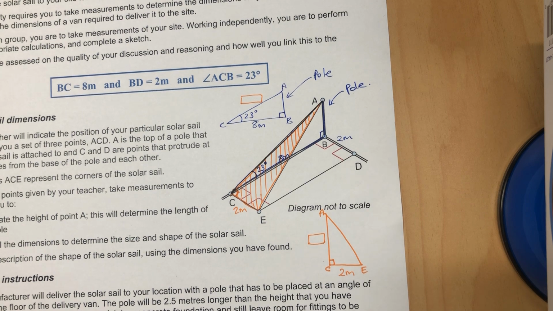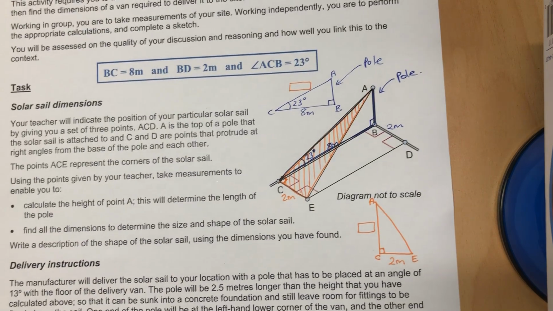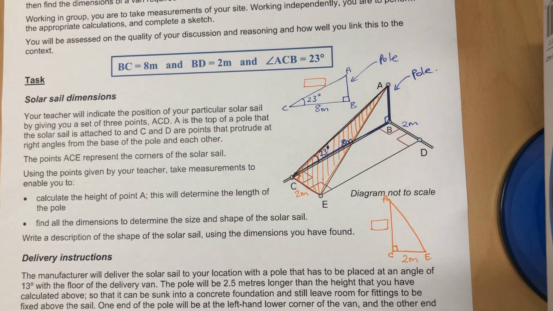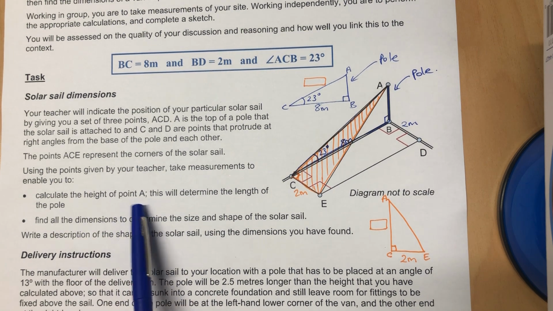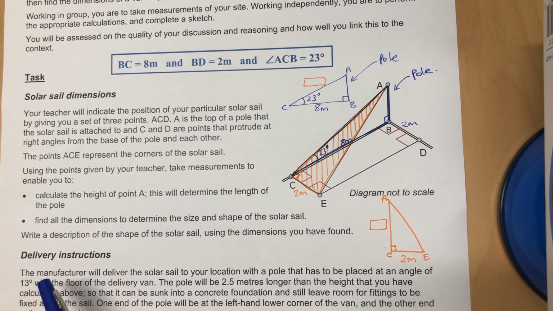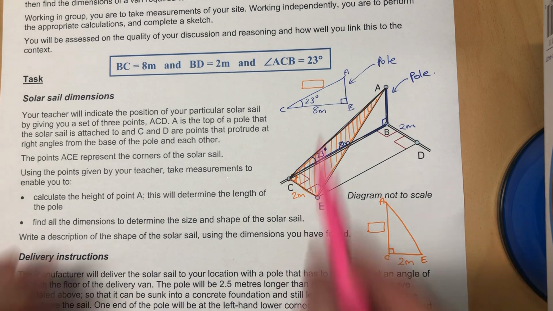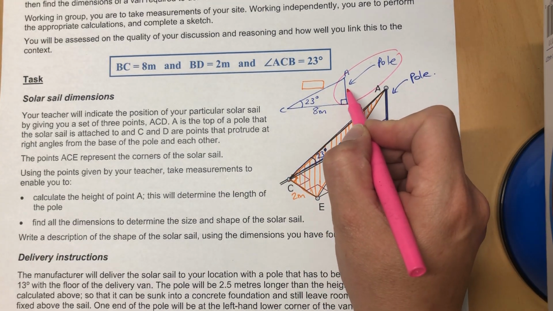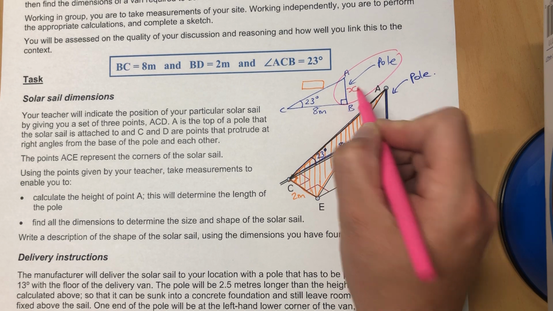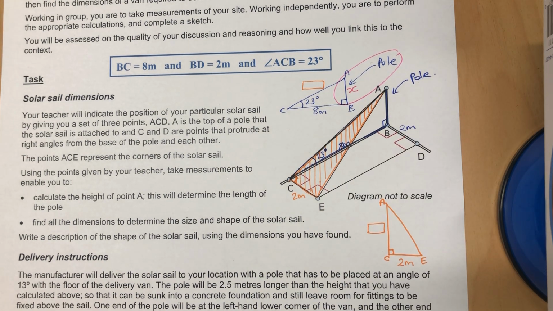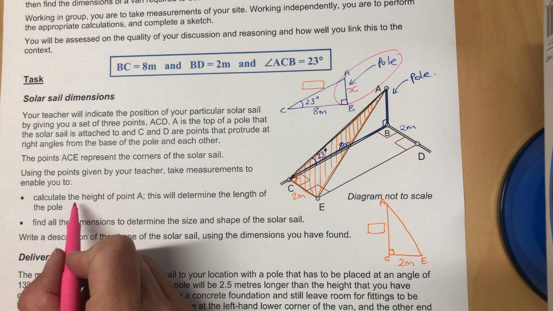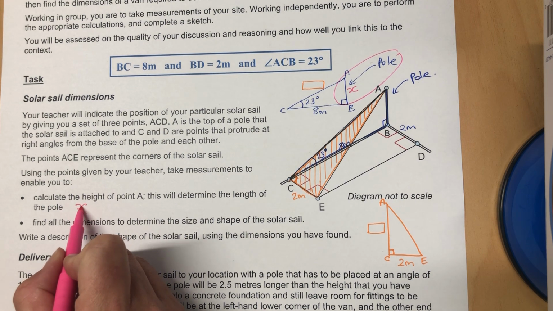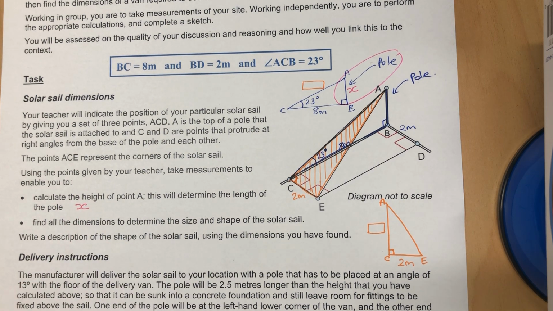So I now go back to the information and I see that my first point was calculate the height of point A. This will determine the length of the pole. Well, that is this here, that side. We could call it X if we want. That's what we want to calculate first. Or we could call it the side AB. I might use X to start with, then I'll change to use different things. So the height of my pole I'm going to calculate is the X value that I'm going to calculate.